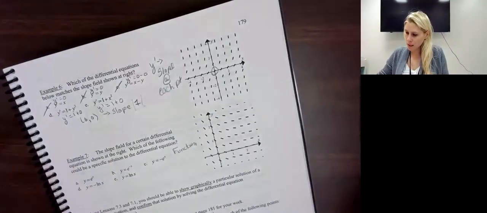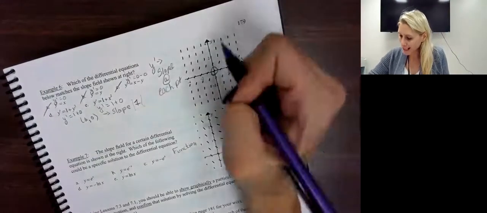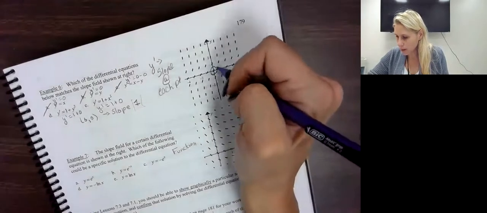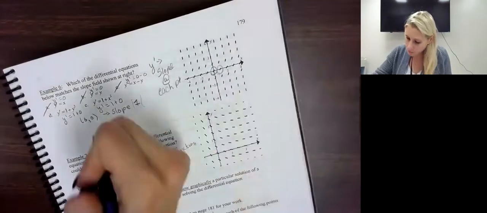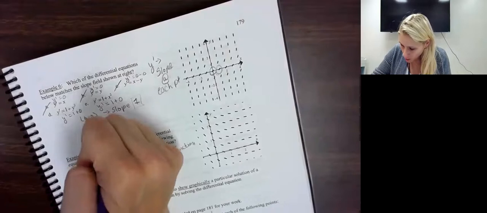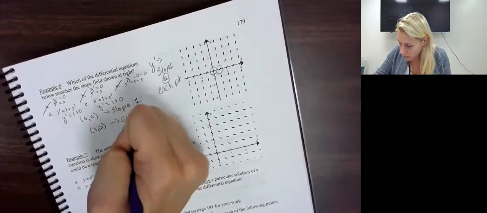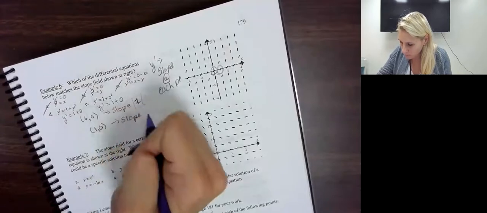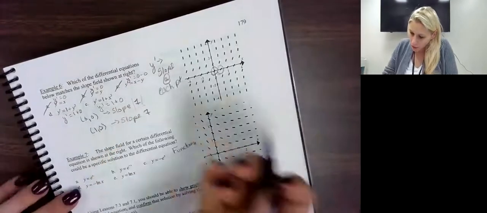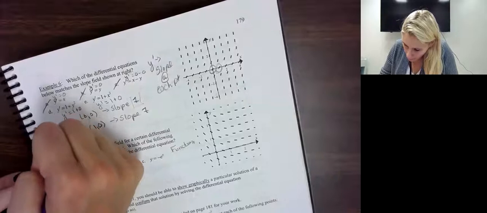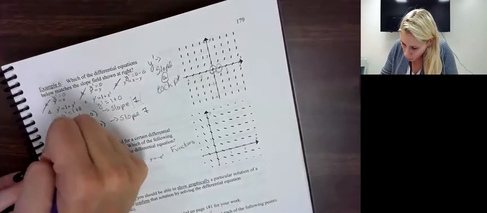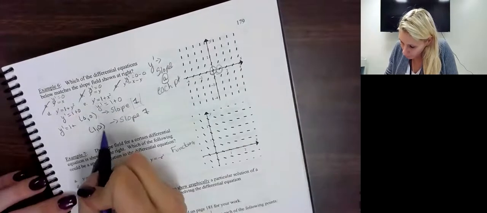Well, let's try another point. I see that at 1, 0, we have this slope of 1 also. So let me try that. Y prime equals 1 plus, well, what is the y value here?